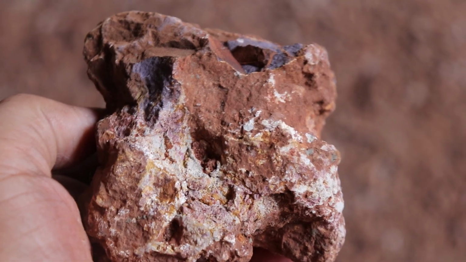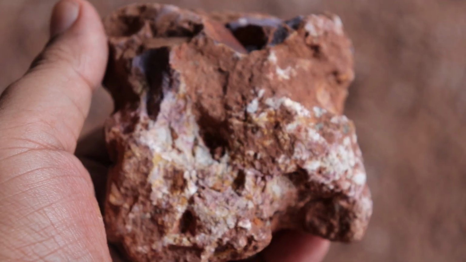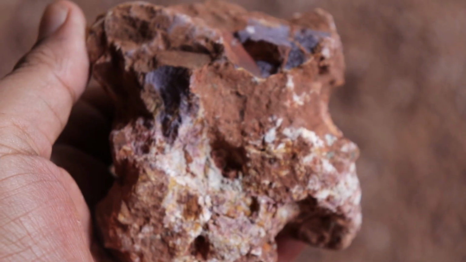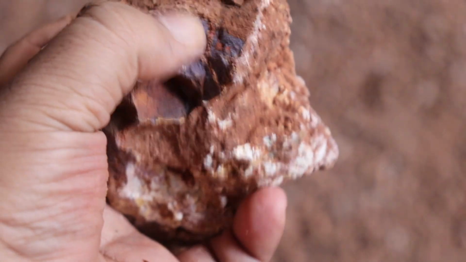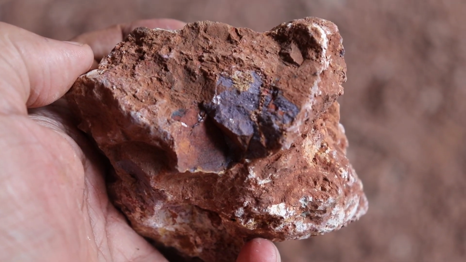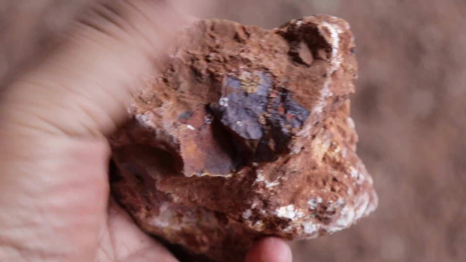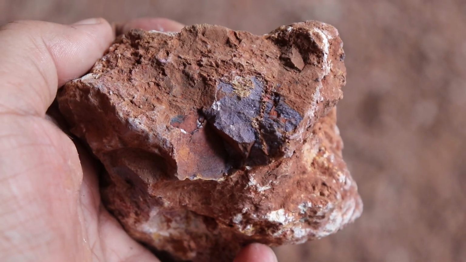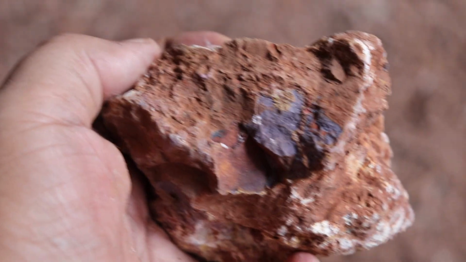It is formed basically in tropical, subtropical regions through the weathering of basalt or granite. It is basically the end product of the weathering of the rocks called basalt or granite. Soluble minerals like silica and carbonates get washed away with rainfall and high temperatures, leaving behind less soluble iron and aluminum oxides like hematite and gibbsite.